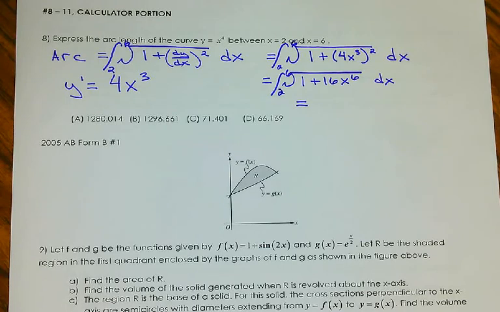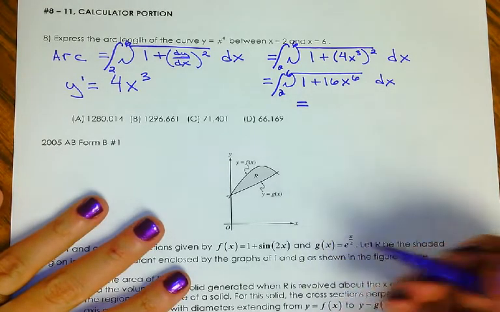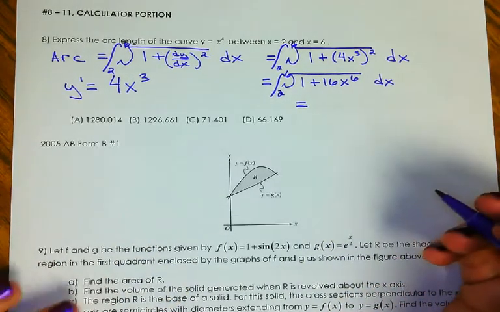Okay, this is part 2 for the Unit 5 review. This is going to be the calculator portion. So again, the Unit 5 test is going to be broken up into a calculator and non-calculator section, and it's going to cover the area, volume, including discs and washers, and also cross-sections and arc length.